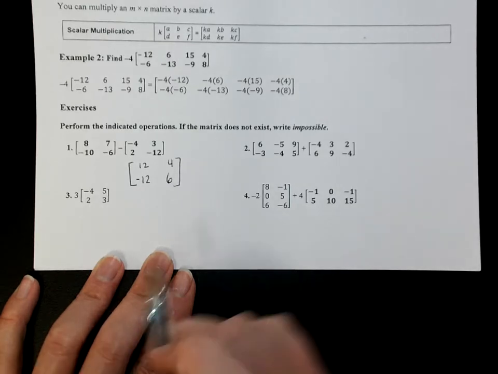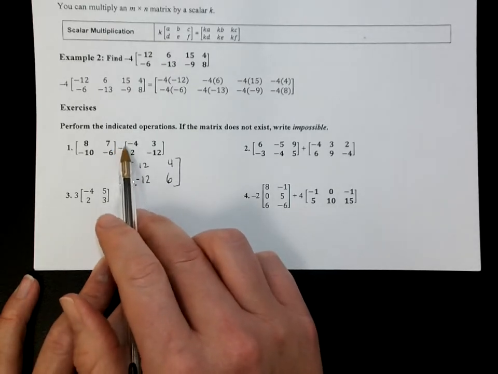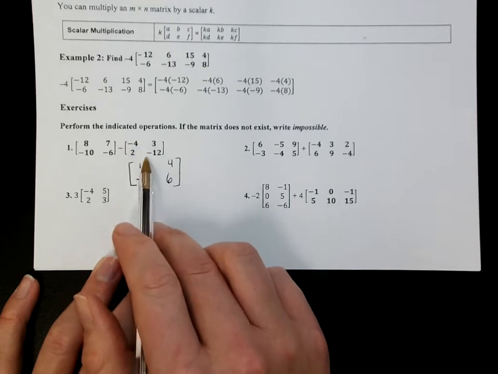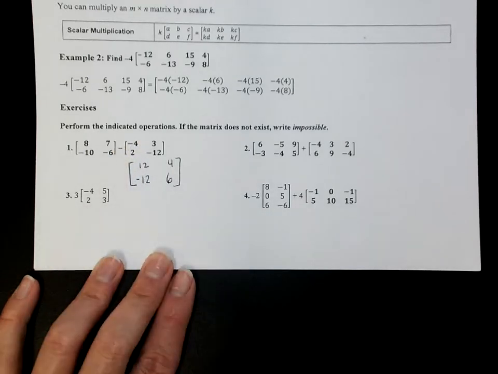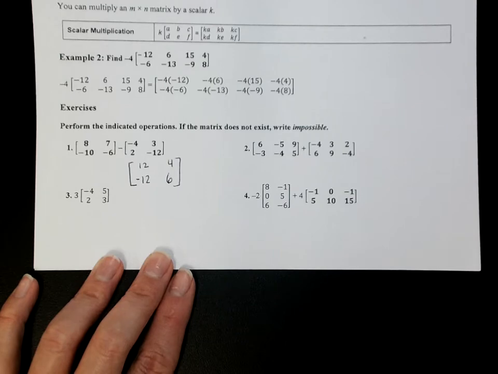And that's your answer. The big thing is to watch out for negative signs, specifically when you're doing this. If you want to, you can use this as a scalar, -1, and go through and change all these signs first, and then change that to addition. That might help you keep up with your negative signs just a little bit better.